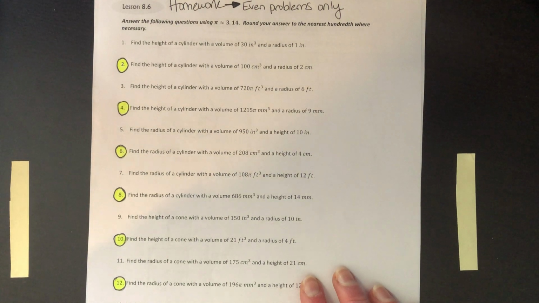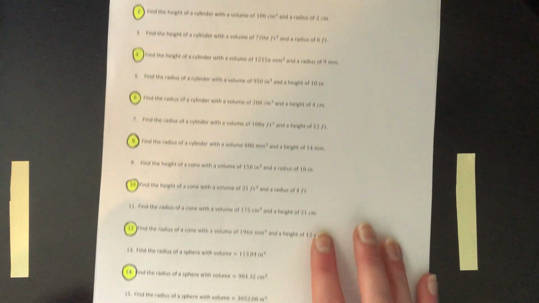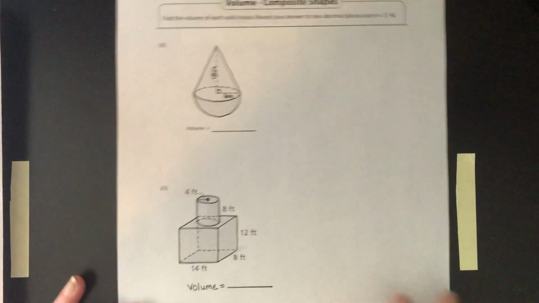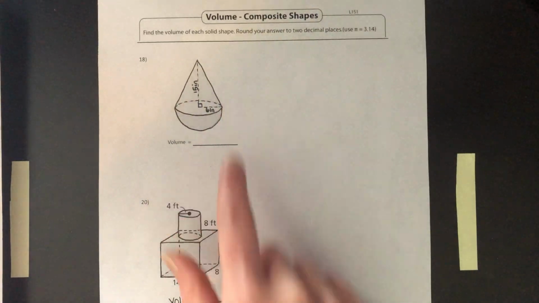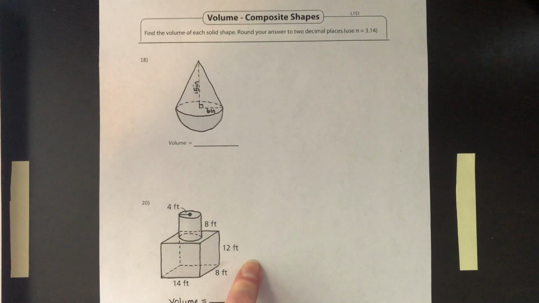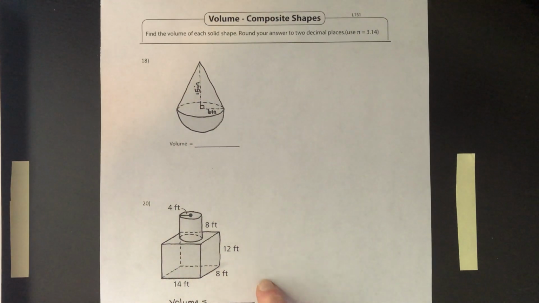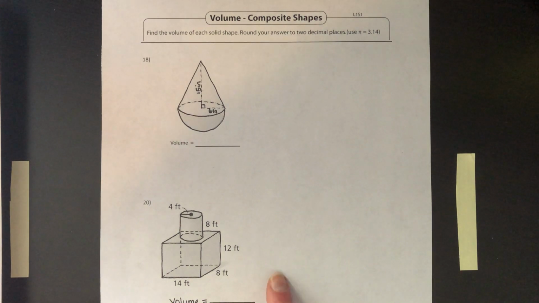It's like what we just did, finding missing dimensions. Okay? And then the next side is two problems involving composite figures, which we talked about at the beginning of this lesson. Okay, so that's a total of 10 problems due next week, and make sure you post it into Google Classroom.